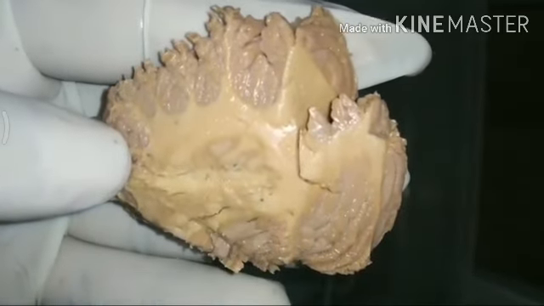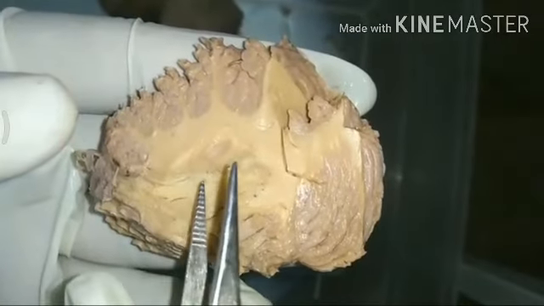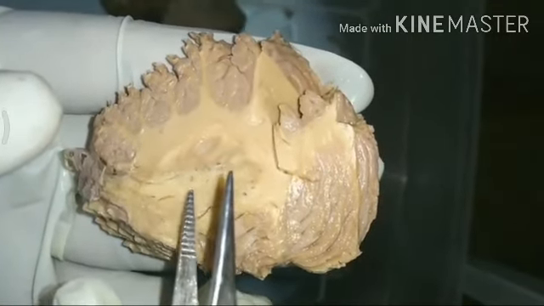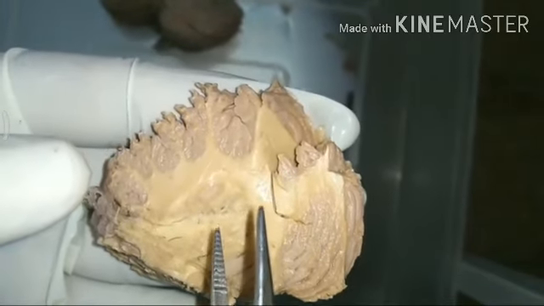There are three other nuclei. They are the globose, emboliform, and fastigial. These nuclei are arranged from medial to lateral.